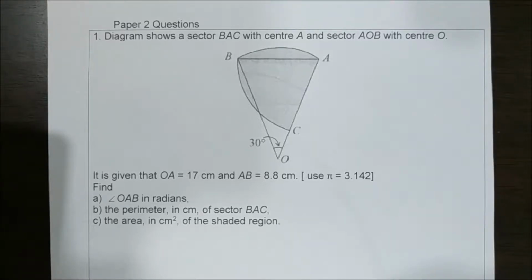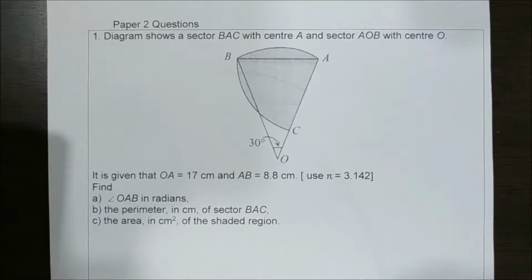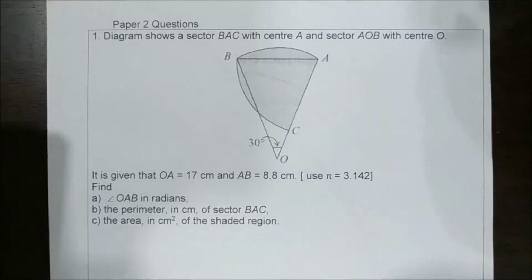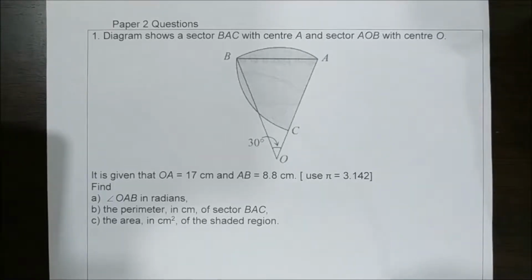Hi, this is SPM past year questions of the chapter Circular Measures, which is chapter 5 in Form 4 Additional Mathematics. And in this part 2 video, we are going to look at paper 2 questions.